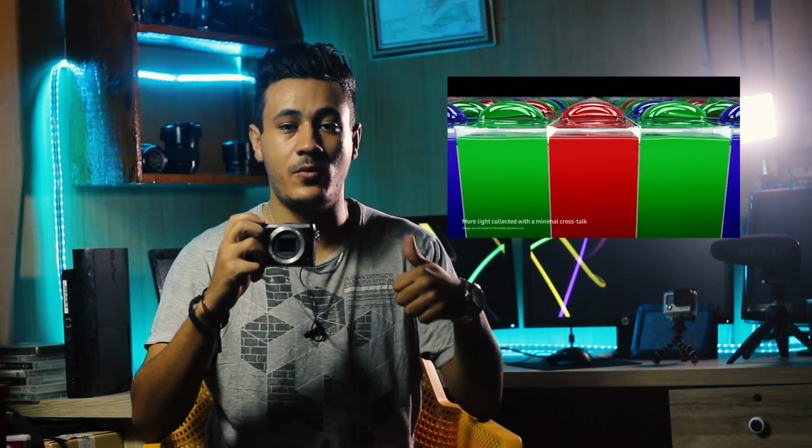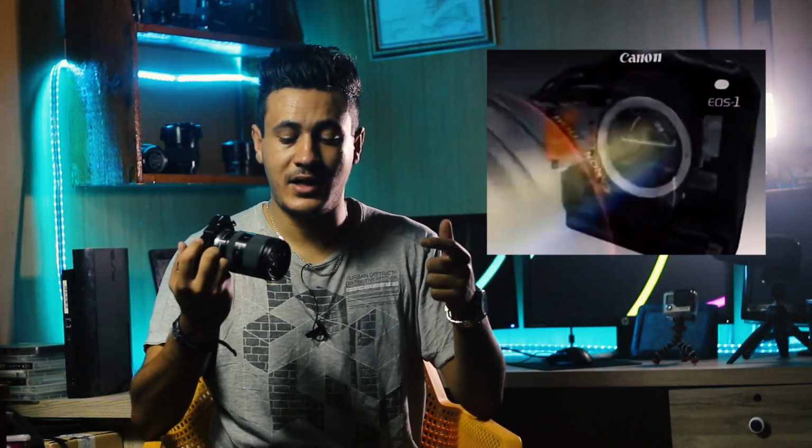Now we come to the image sensor that is basically the most important part in the camera. It is composed of pixels, and each pixel has three layers: the red, green, blue, so RGB. The image sensor works as follows. When the shutter is released, the light enters through the lens to the image sensor.